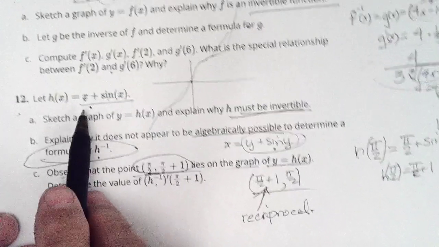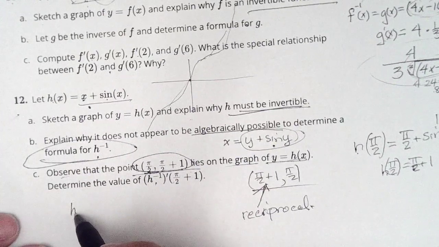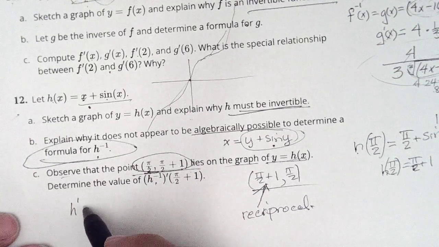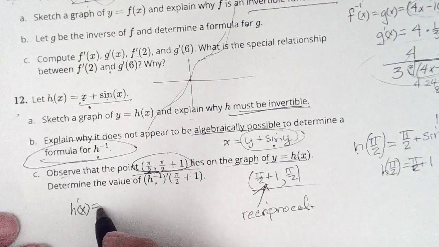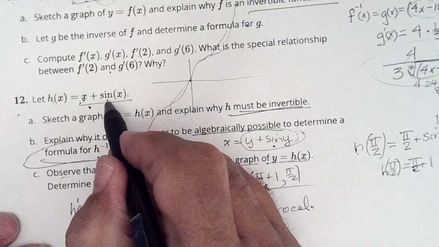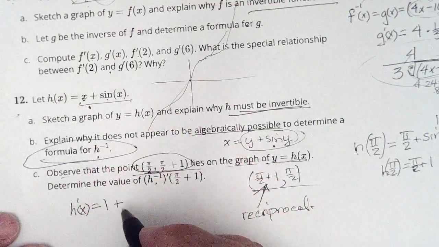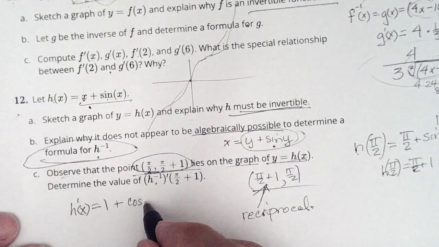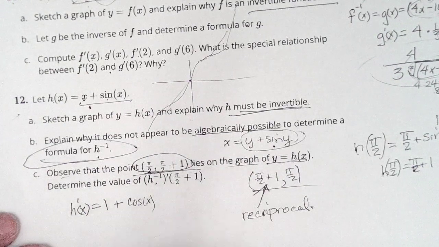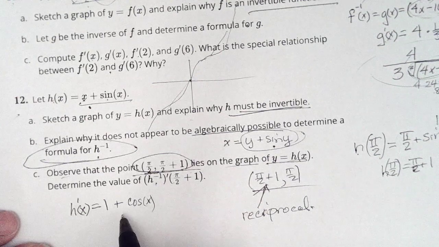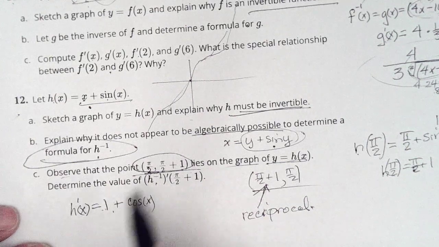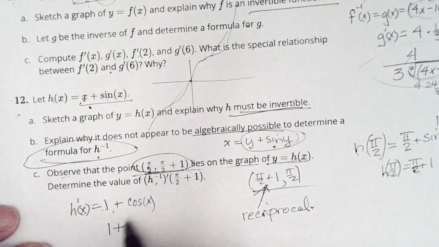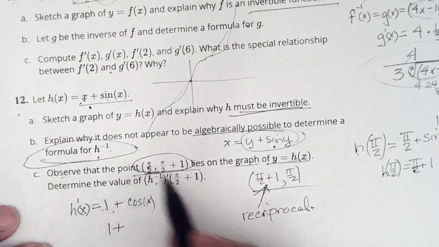So we're going to go back and see if we can find the derivative and calculate the slope. So h prime of x is going to be the derivative of x plus the cosine of x. So if I plug in pi over 2 into this, I get 1 plus the cosine of pi over 2.